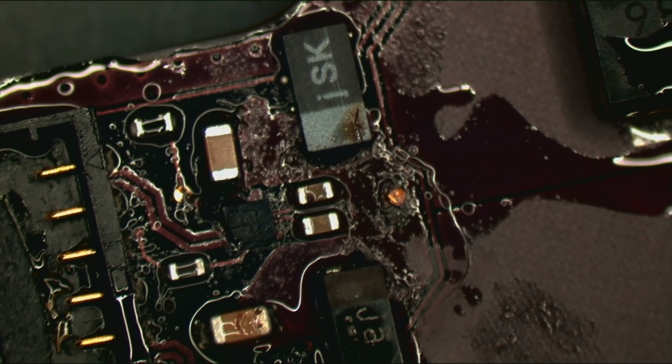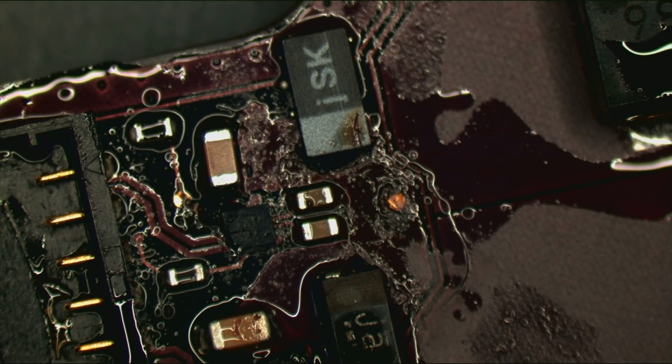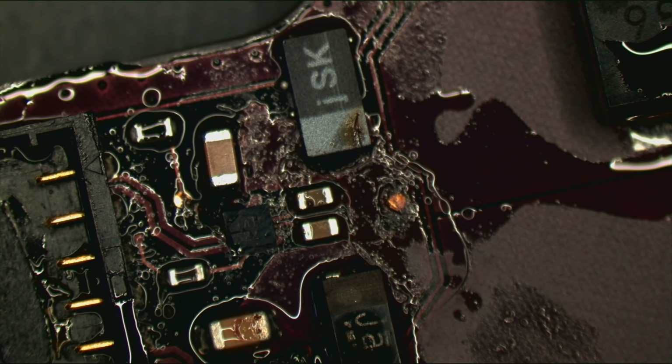Alright. I also likely reflowed that little chip that was by it, under the nasty looking cap. That's an important thing to do just to make sure. Now we're gonna see if the thing has a brain.